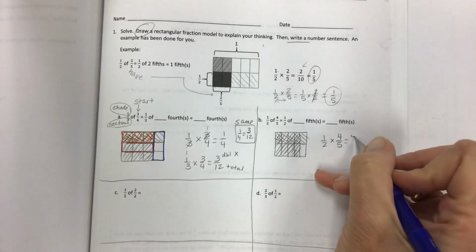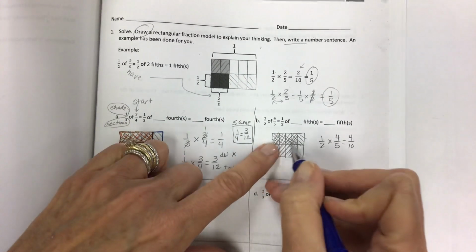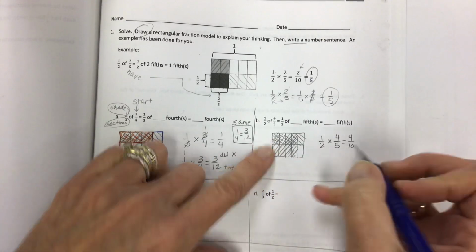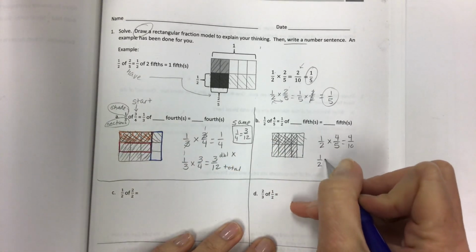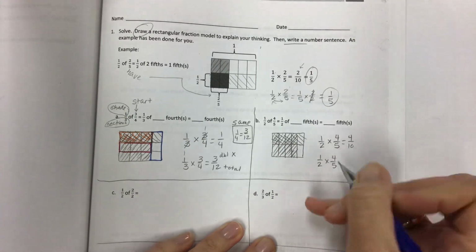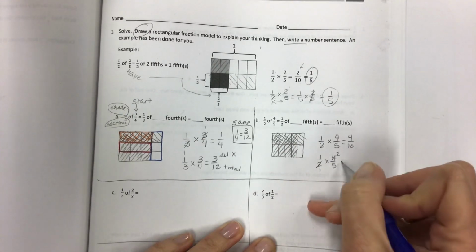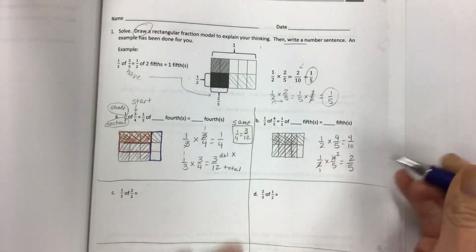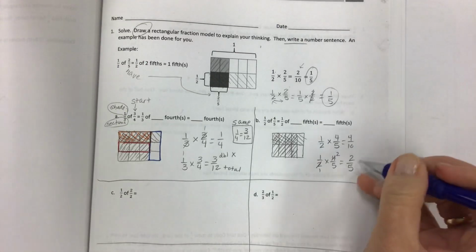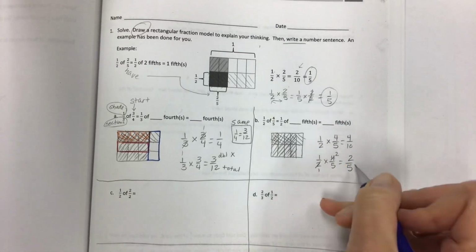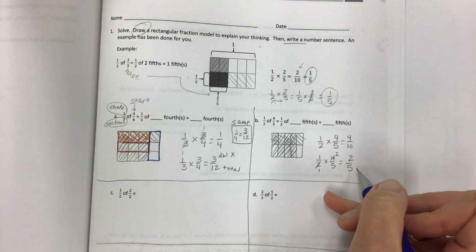Okay, so it's 1/2 of 4/5. Now I can do it straight across and get 4/10, and that's going to be the exact number of pieces, or I can do the simplified answer. And this is going to be the lowest form. So this is what you see, but this is the simplified form.